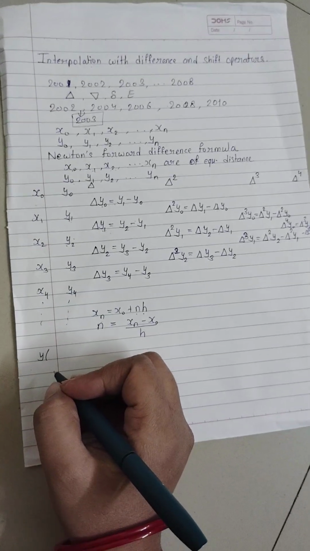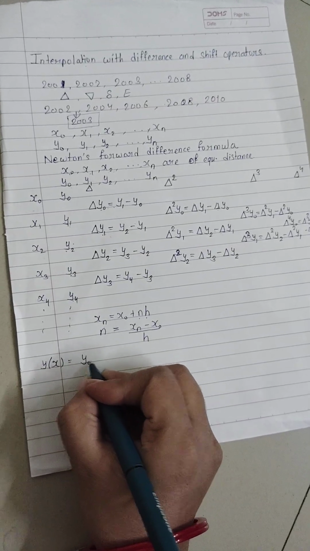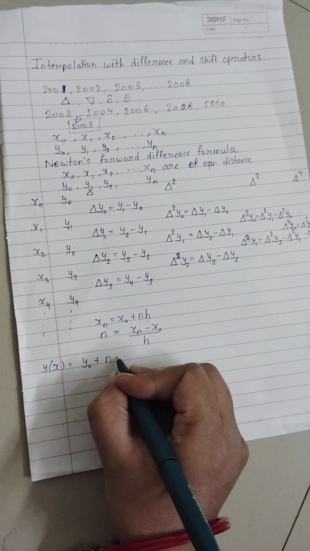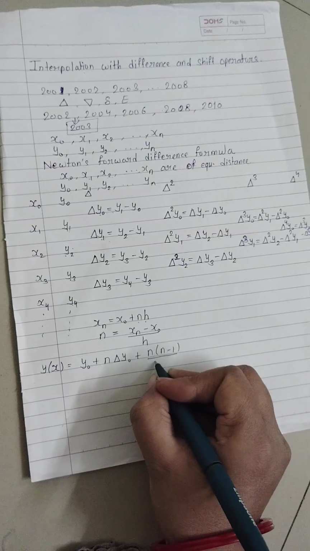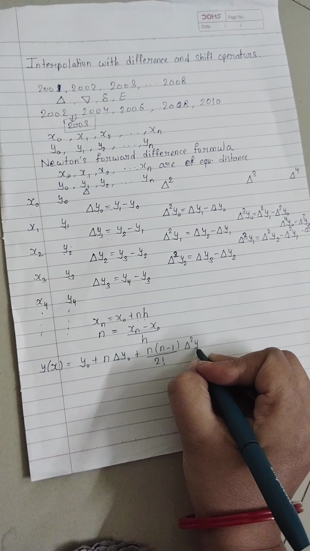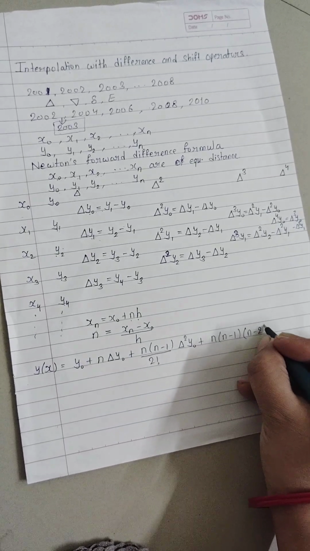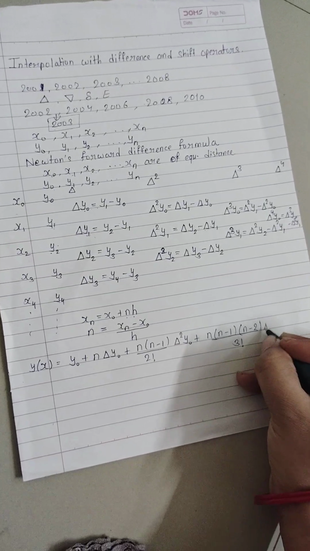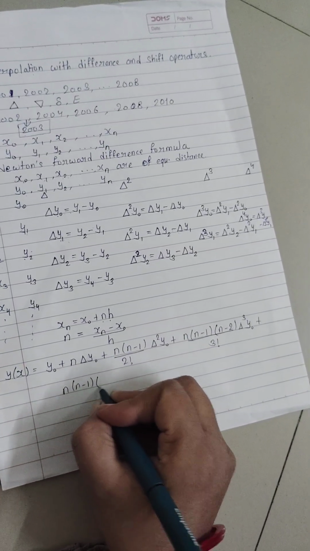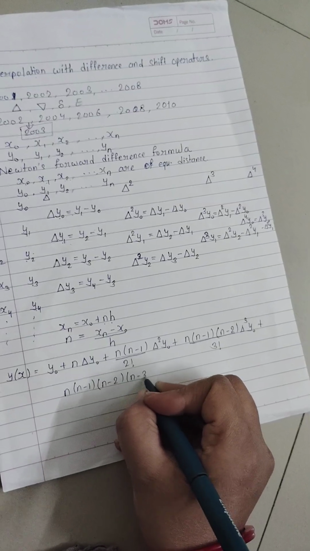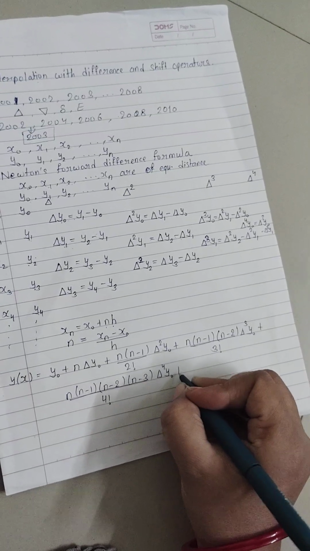Now the formula for Newton forward difference to calculate the interpolation: y of x is equal to y naught plus n into delta y naught plus n into n minus 1 upon 2 factorial delta square y naught plus n into n minus 1 into n minus 2 upon 3 factorial delta cube y naught plus n into n minus 1 into n minus 2 into n minus 3 upon 4 factorial delta to the power 4 y naught, and so on.